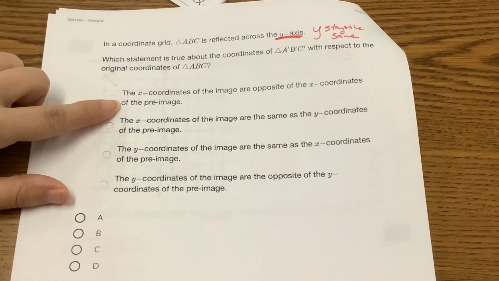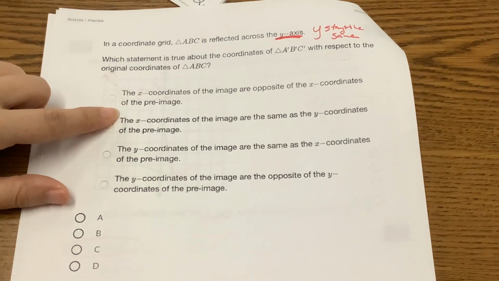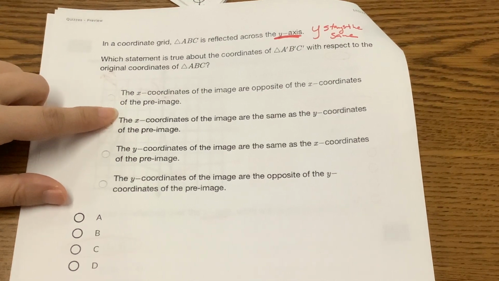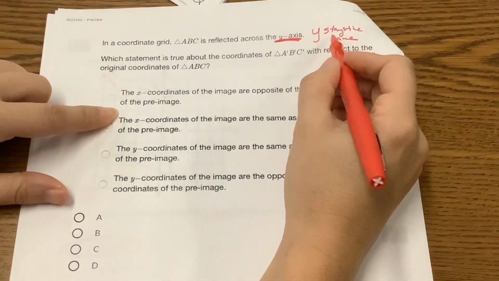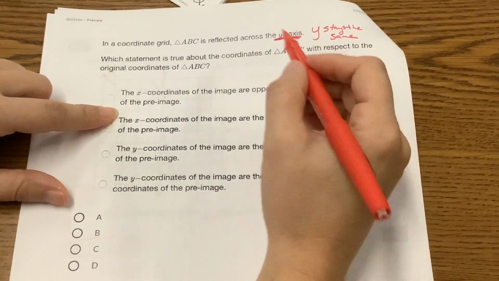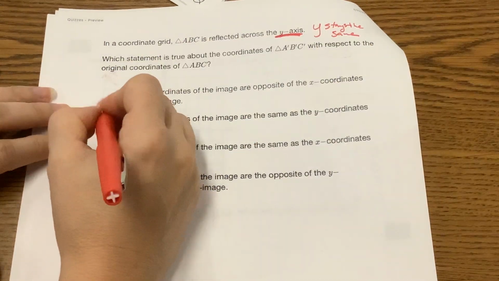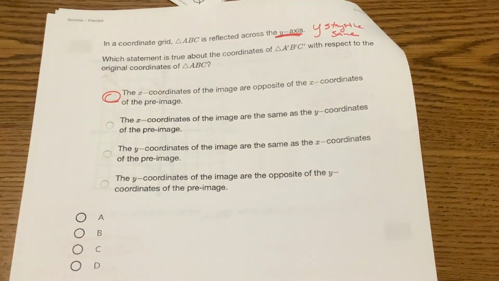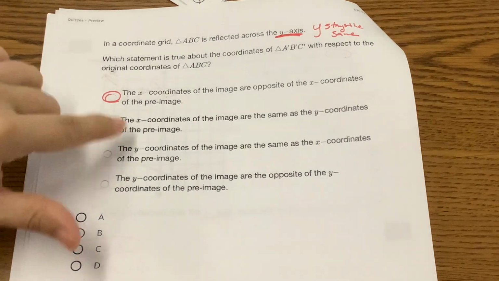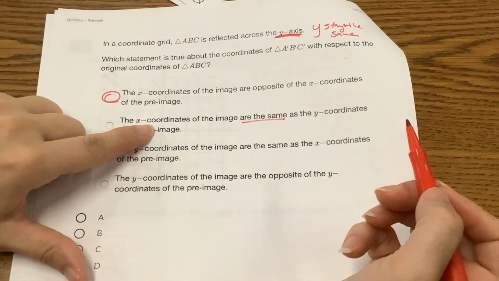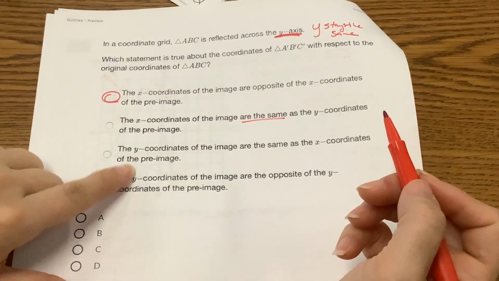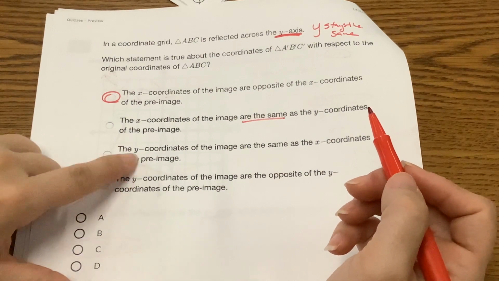The x-coordinates of the image are opposite of the x-coordinates of the pre-image. Did the x change? Yes. It says y stays the same, so that means we're changing the x values, right? So it has to be this one. The difference between that one and the second one is it says that they stay the same, and that's not true. And then this one says that you're changing the y coordinates.